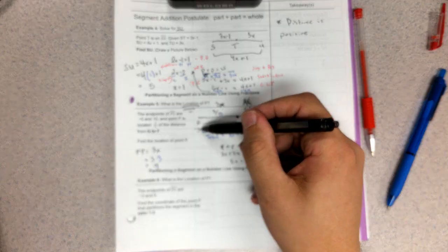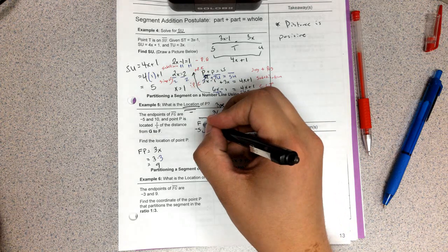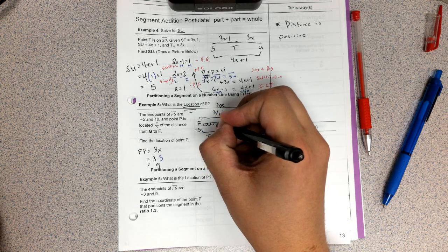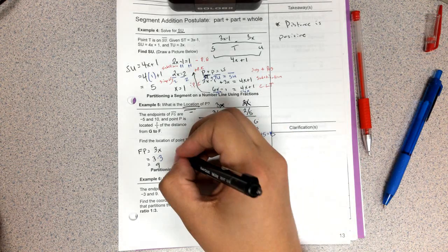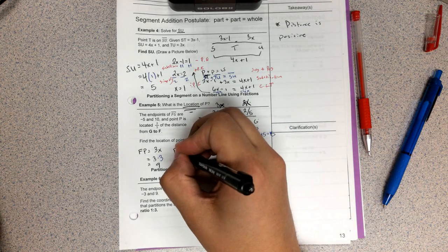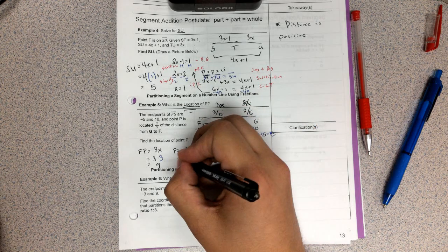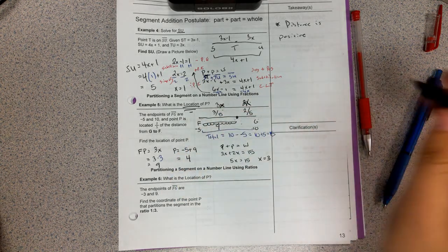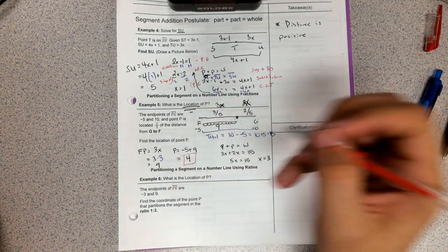Which means that from -5, I need to travel 9 hops. So -5, -4, -3, -2, -1, 0, 1, 2, 3, and 4. So P is located at 4. So P is equal to -5 plus 9, which is equal to 4. Okay? And that is the location of P.